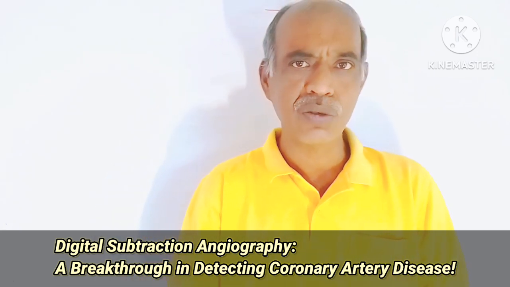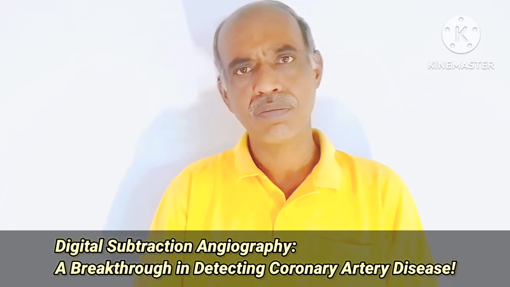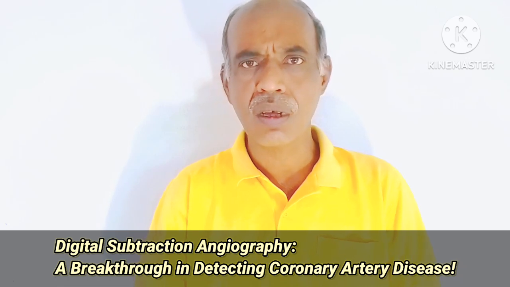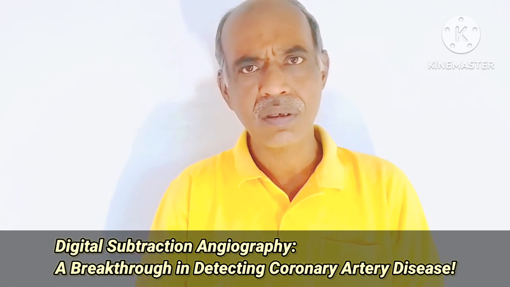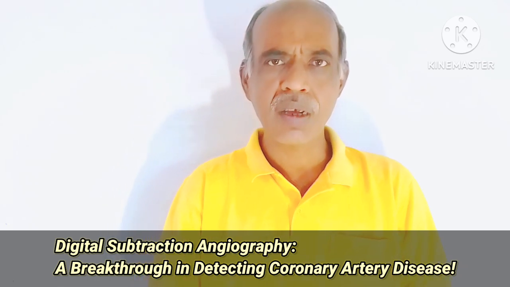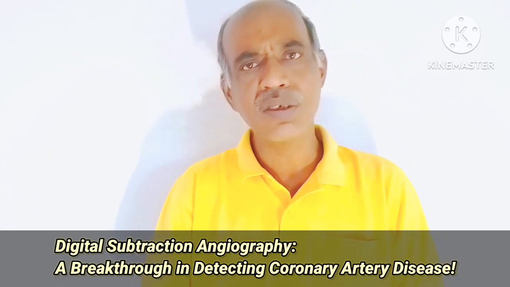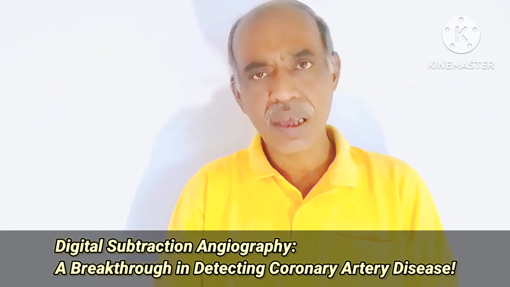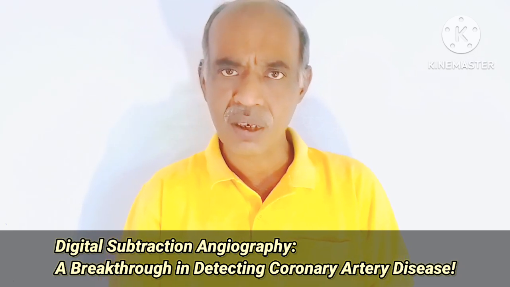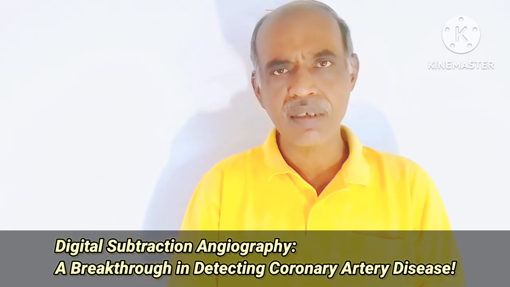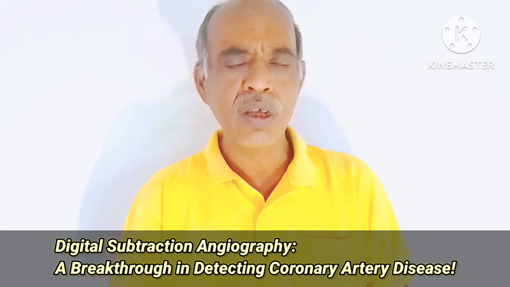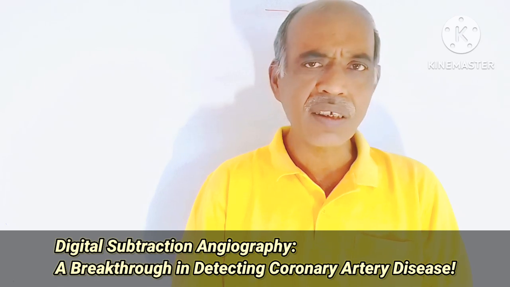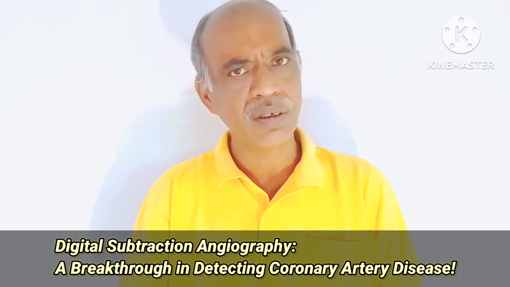Again, contrast dye is used. That is one more risk factor, a kind of disadvantage. Contrast dye is not well suited for all patients. A few people may experience allergic reactions due to this contrast dye. They may even experience kidney complications. Though in digital subtraction angiography, a lower level of contrast dye is injected. That is an advantage. So advantages and disadvantages are both present simultaneously.